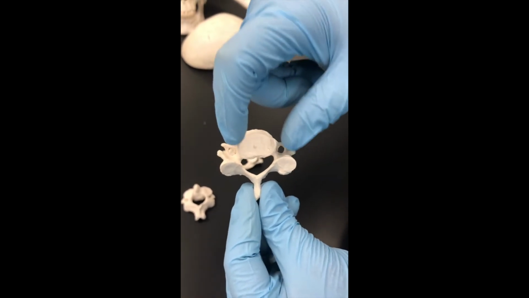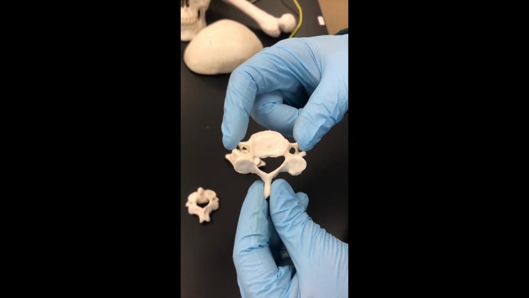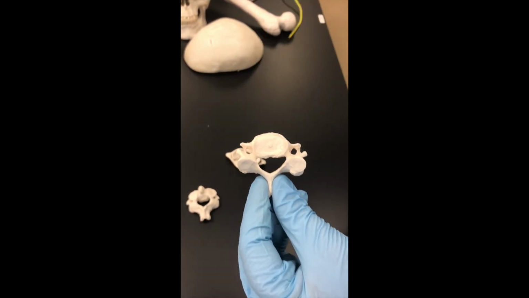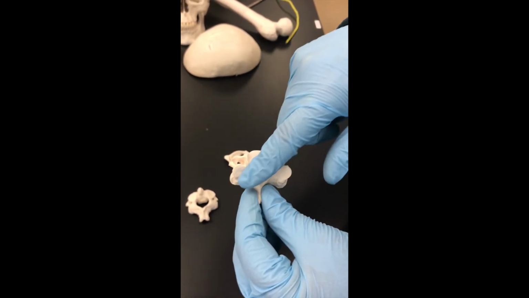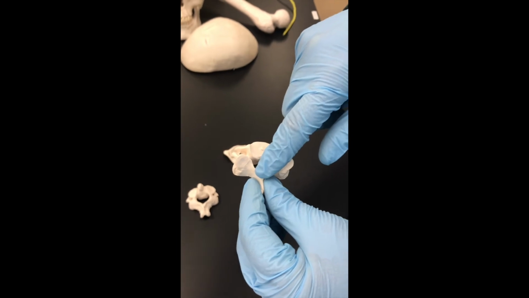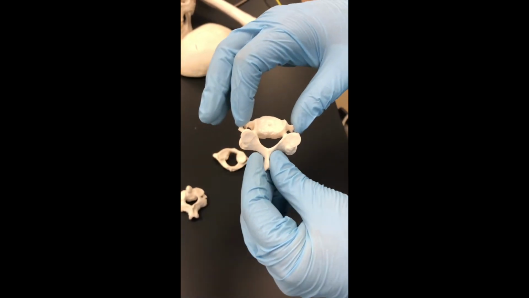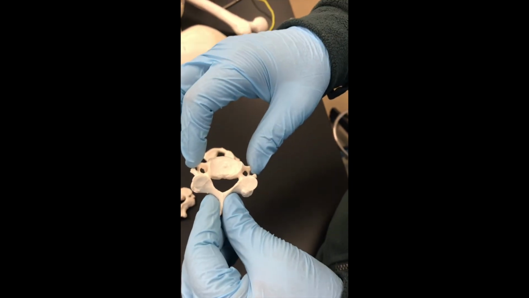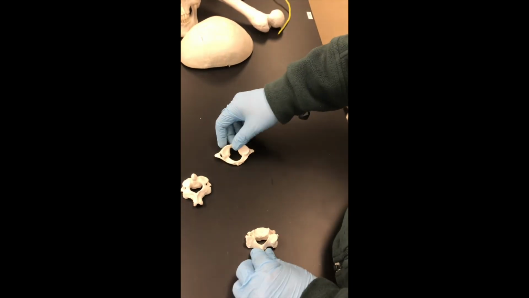Your vertebral arteries pass up from your major blood supply to the skull. It does not carry nerves. The vertebral foramen carries the spinal cord, but this is the transverse foramen, where the vertebral arteries run. So all of them have that.